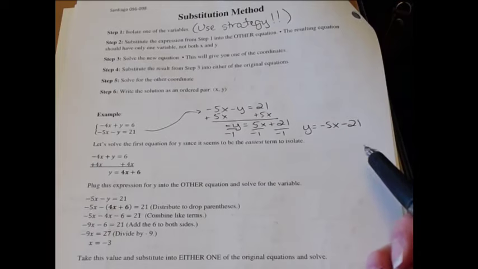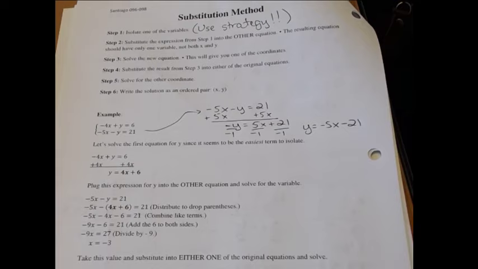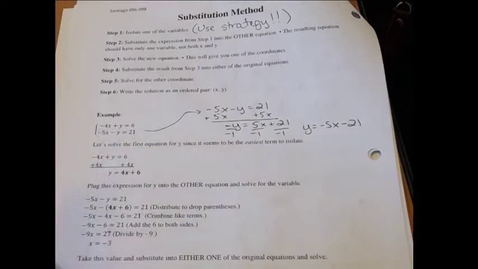When we think about using strategy, what we want to try to avoid is having a ton of fractions to work with. When we want to isolate one of the variables, I would recommend trying to isolate a variable with a coefficient of 1 or something that makes it a little bit easier to work with. Technically, you could solve for any variable you want. But I'm telling you, if you can avoid all of those fractions, you should. Just save yourself some of the hassle.